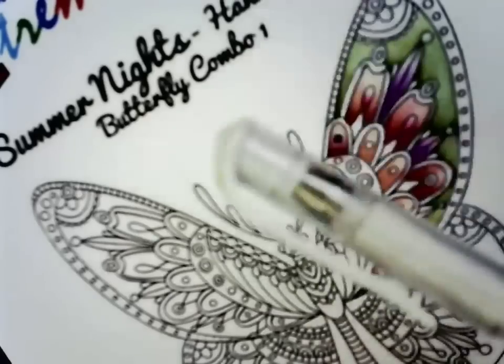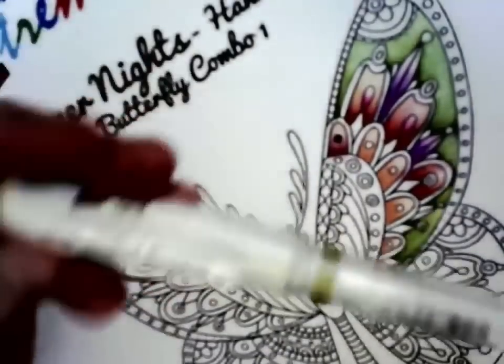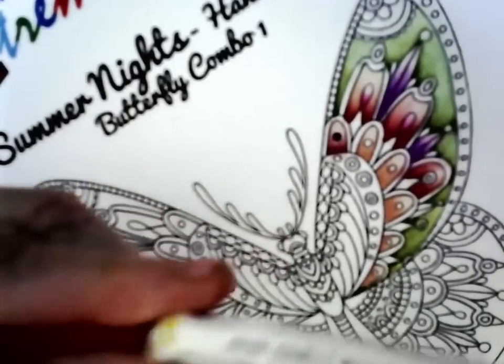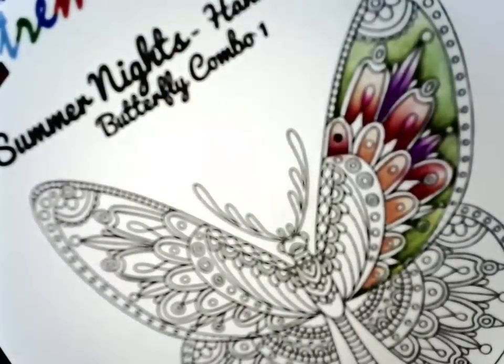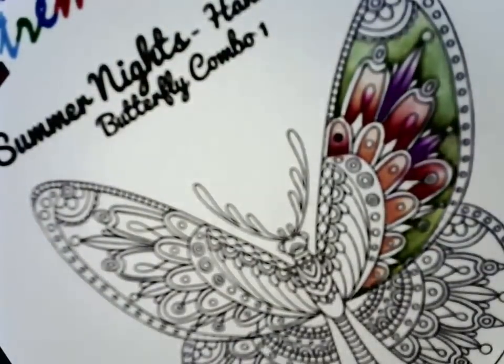And if you ever use white, you've got to have one of these. These are those signal markers. These are the best. I don't like the jelly rollers. I like the signal markers.